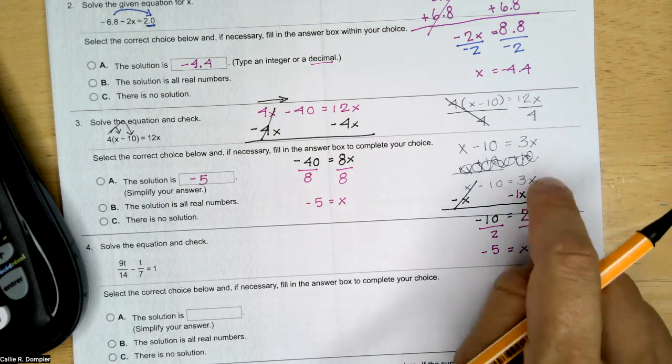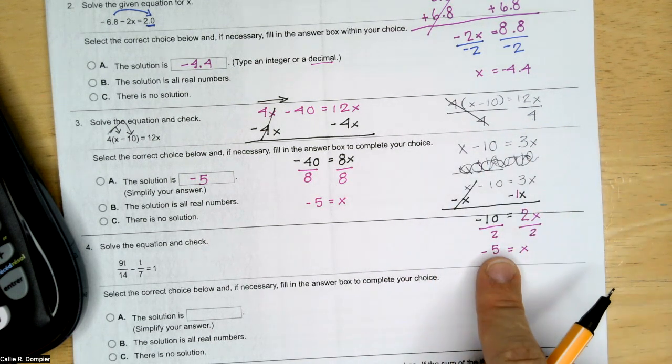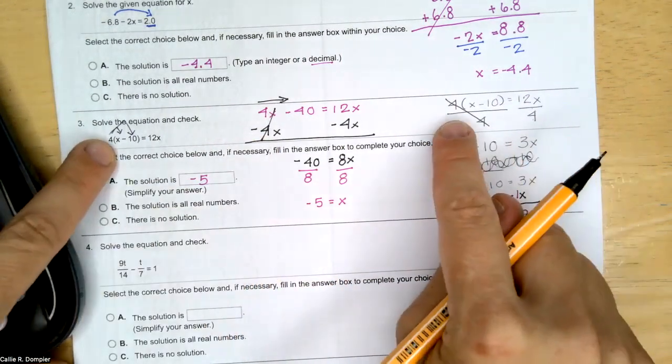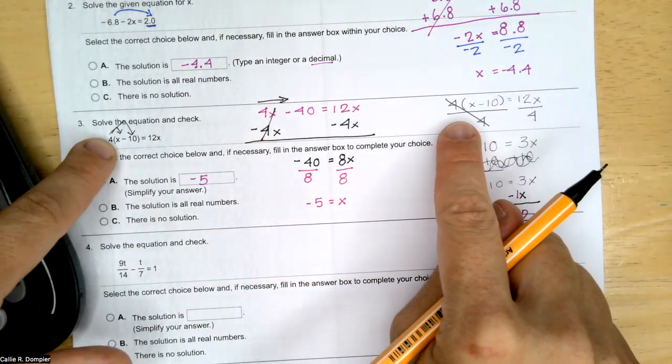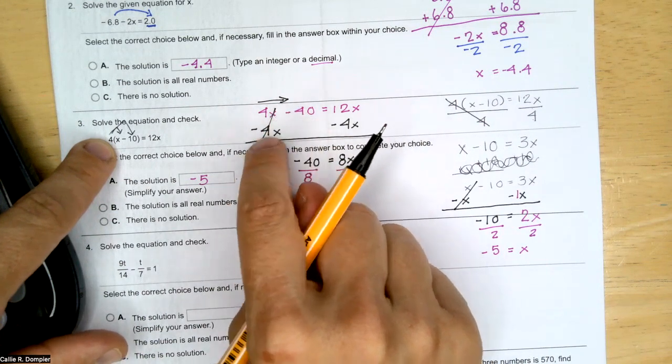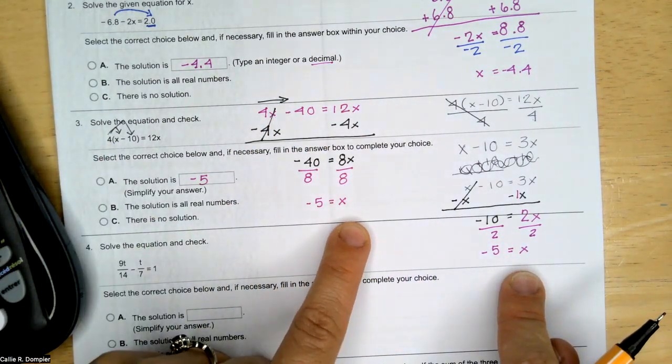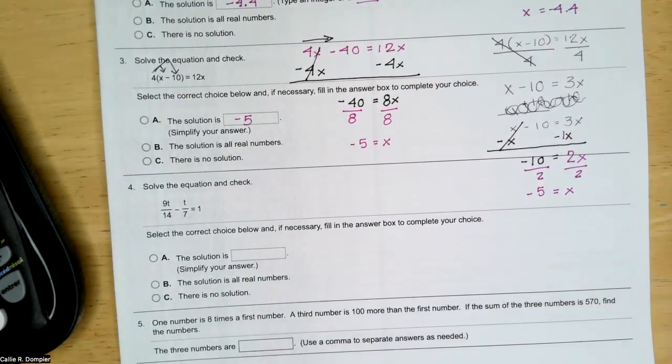So basically, I'm sorry for the mistake. I hope I didn't make it more complicated. But basically, you can get rid of the 4 first, or you can distribute the 4 and solve it. Either way, you'll end up with the same answer, okay? There are oftentimes more than one way to solve a problem.